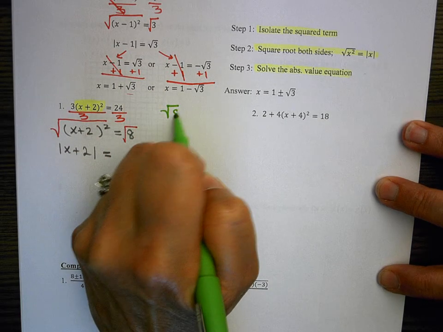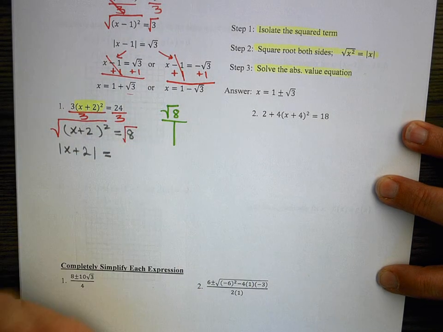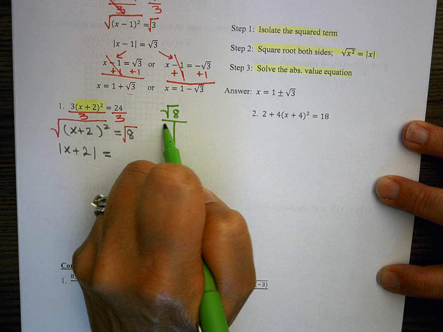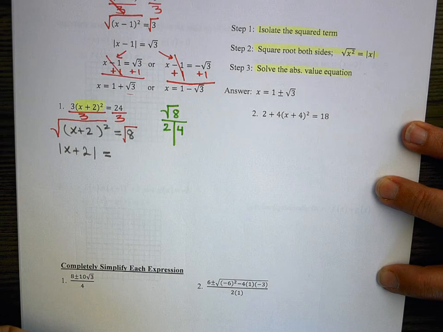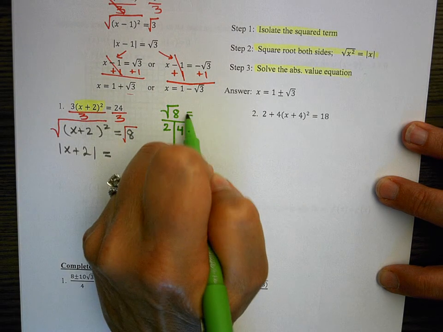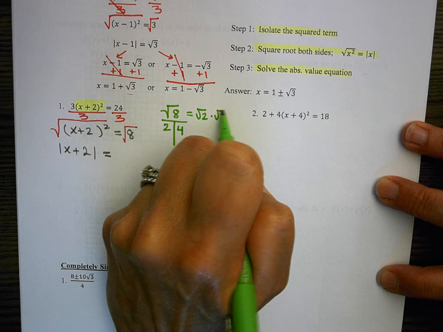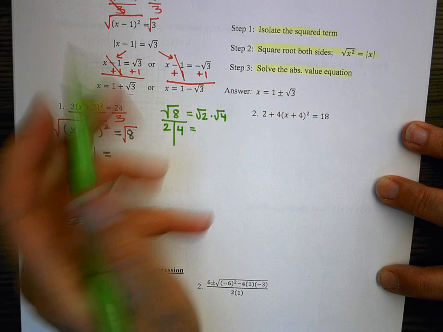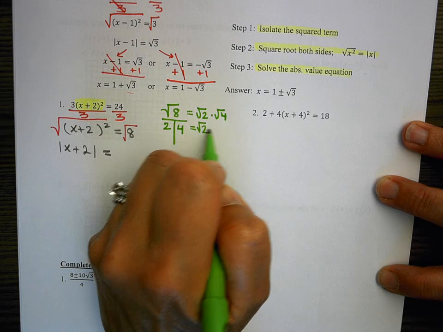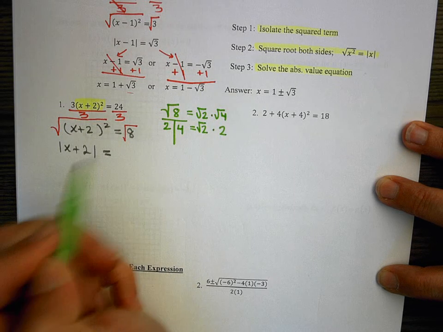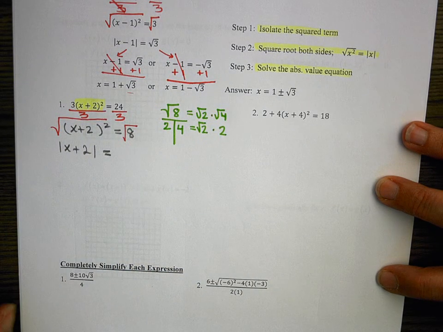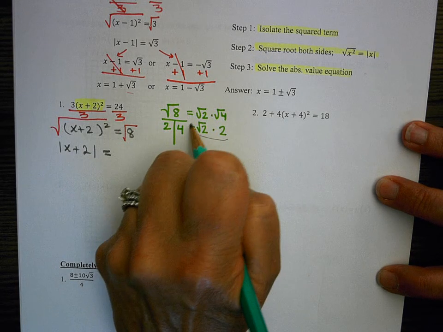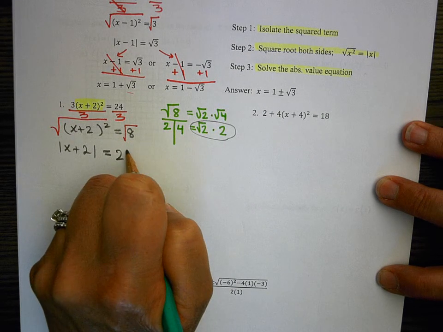I'm going to do factors, so that would be 2 times 4 or 1 times 8. Root 2 times root 4 is root 8. I don't know the square root of 2, and I know the square root of 4 is 2. So the 2 comes first and then the radical 2, just to get that in standard form.